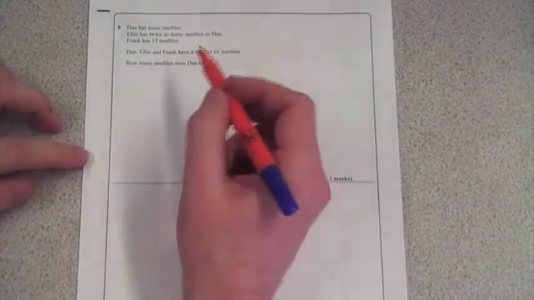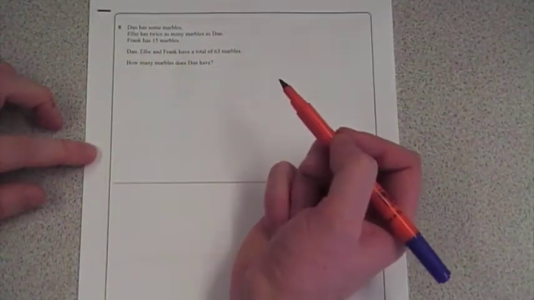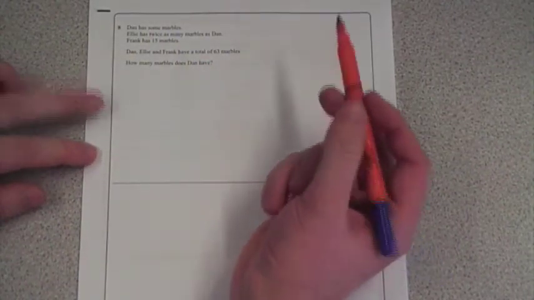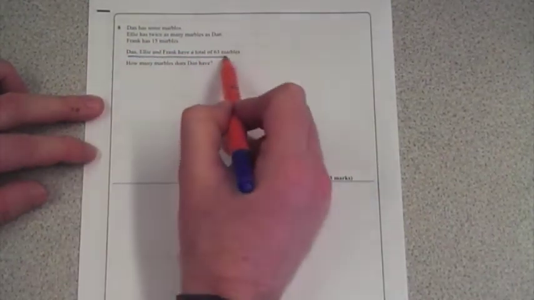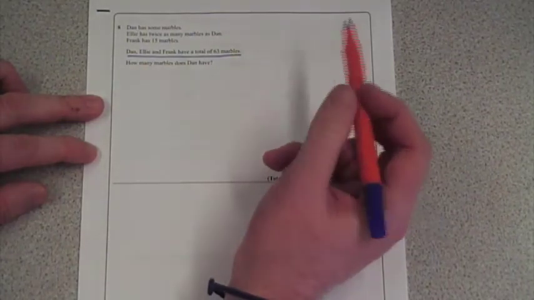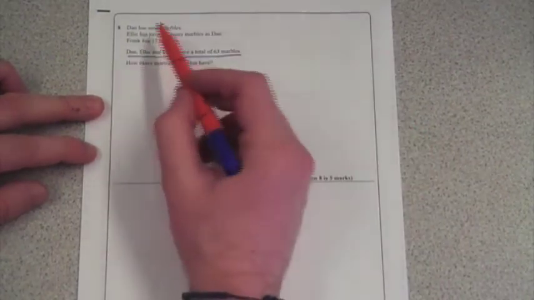Question 8 tests our ability to write algebraic equations. So, first of all, they tell us that Dan has some marbles. Ellie has twice as many marbles as Dan, and they've told us that Frank has 15 marbles. They also told us that the total of the marbles is 63. We want to find out how many marbles Dan has.